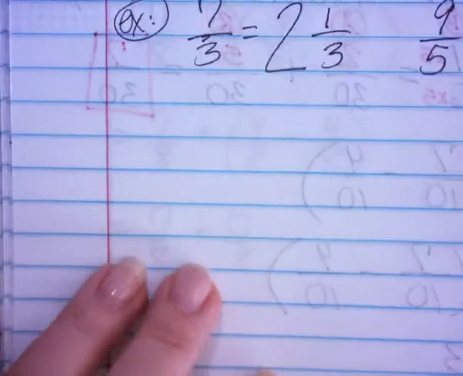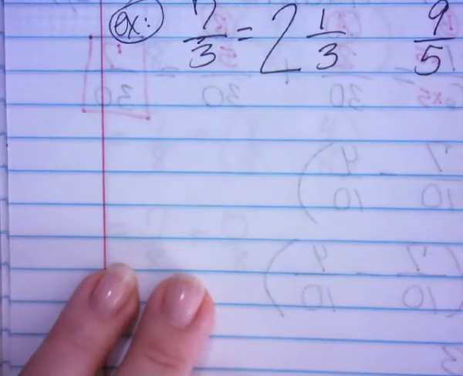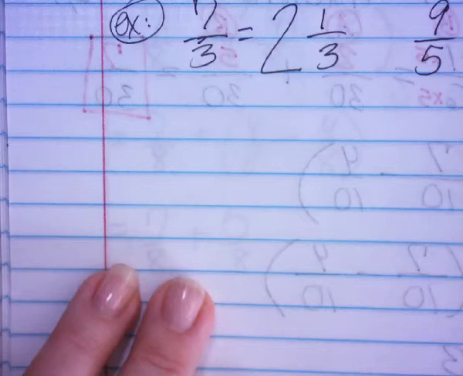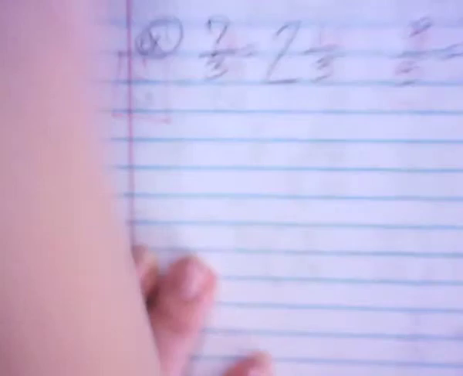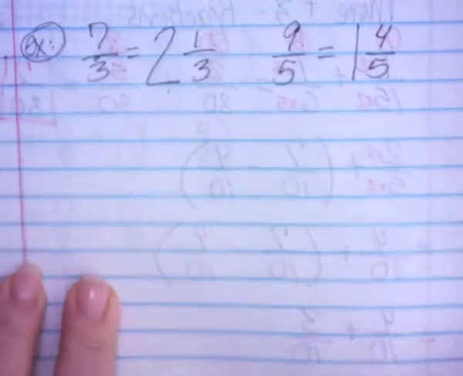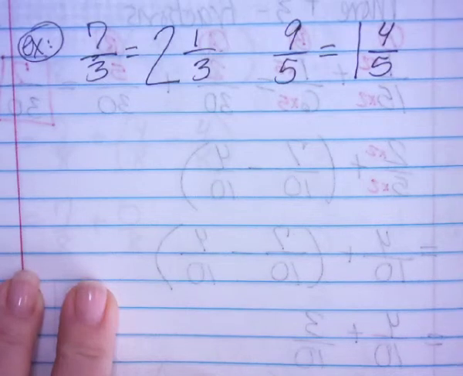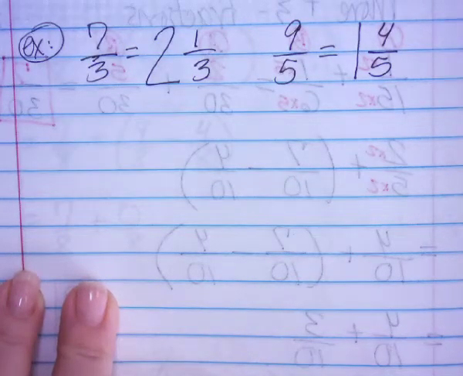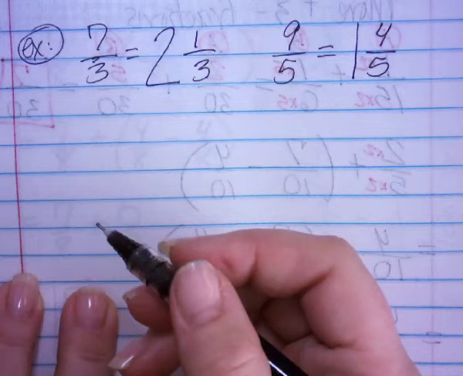Okay? Now, what happens then when we want to go from a mixed number to an improper fraction? So when we go backwards, or we go the opposite way. Ooh, excuse me. Loud email.